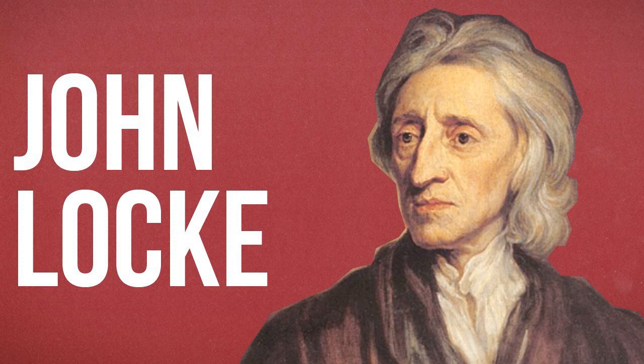So, and this is about 10 lines down, according to the best of his reason, may most conduce to the preservation of himself and the rest of mankind. So the basic presumption is we have our rights to enforce our property and protect our own lives within the state of nature, and we cede that to government.